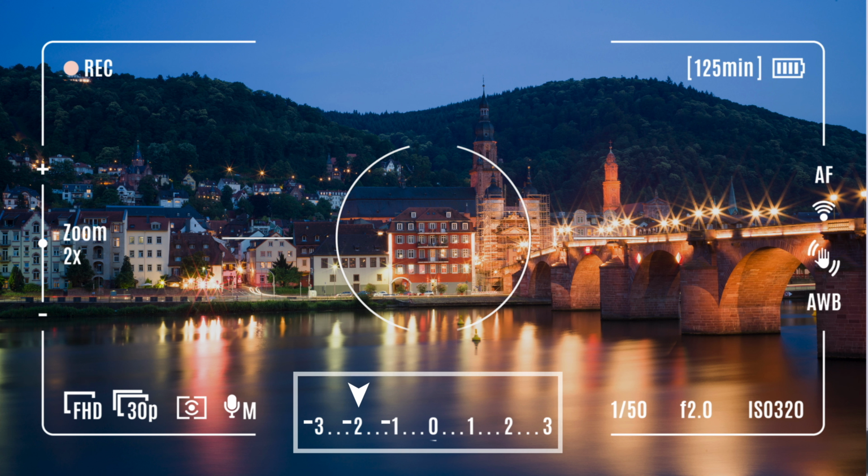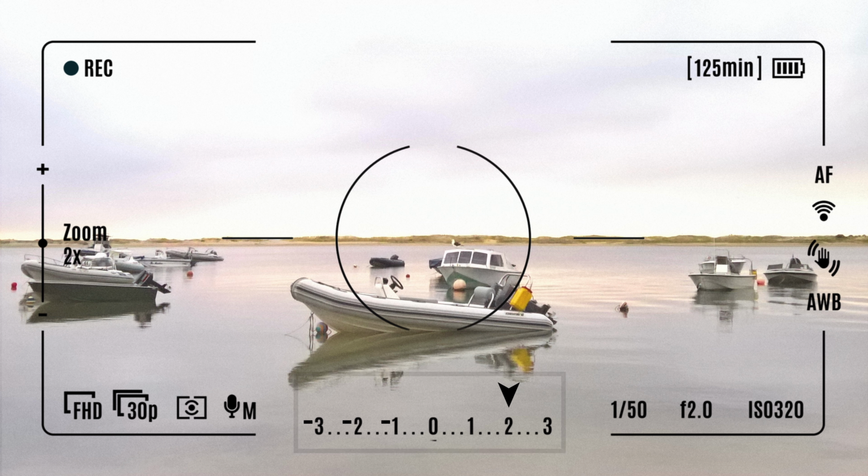So if you're shooting in a dark scene, that arrow will move to the negative area, and if you are shooting a very bright scene, that arrow will move to the positive area. Our job now is to set the aperture, ISO, and shutter speed in a way that that arrow moves closer to the center. This is how we can make sure that we have the perfect exposure. Let me demonstrate with an example.